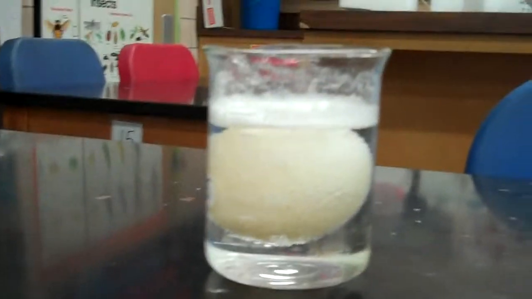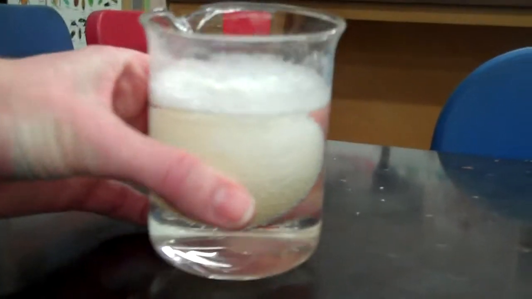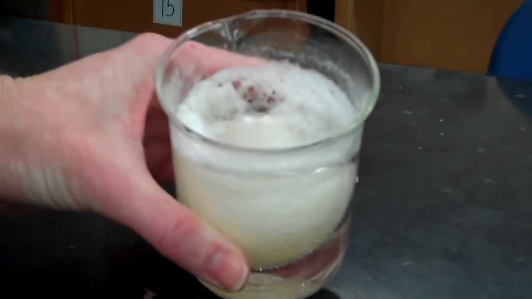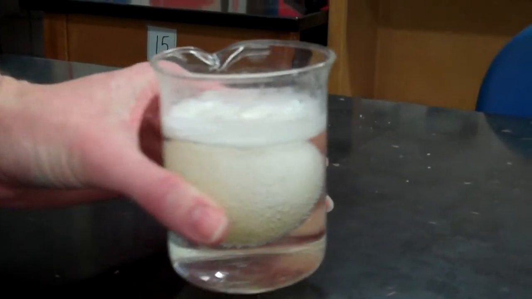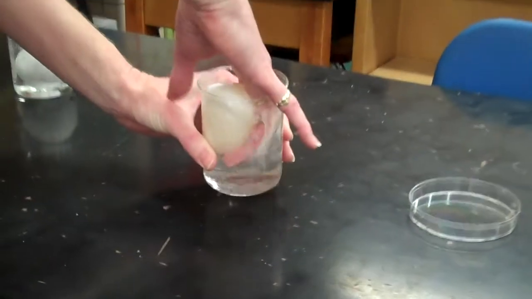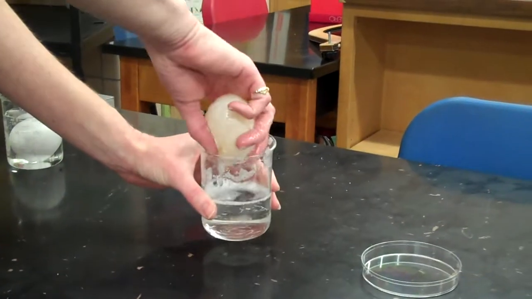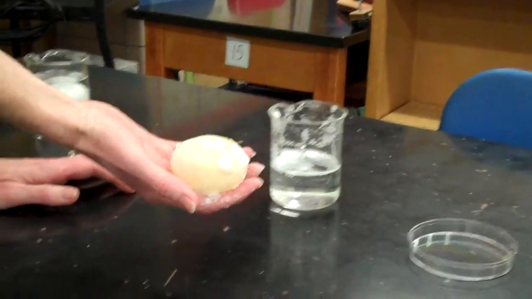2 days later, all that bubbling and fizzing, we realized might have been the remainder of the shell, and there was some white foam on top. And if I carefully take the egg out, you'll notice that the egg is much larger.